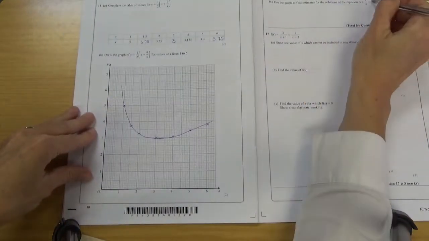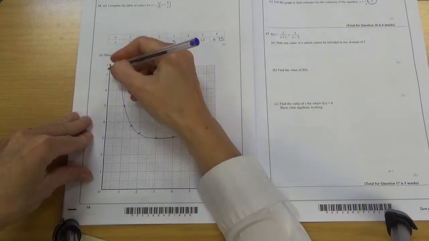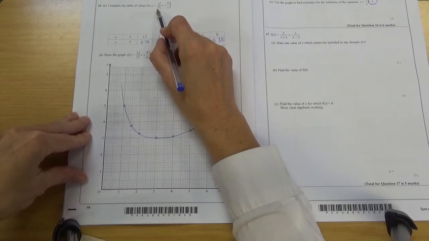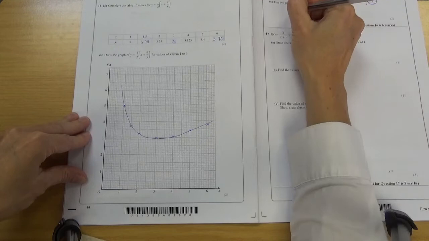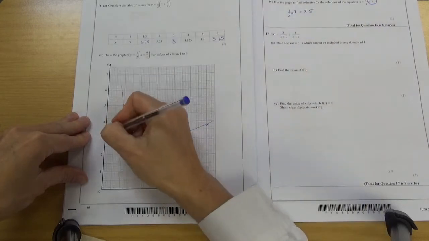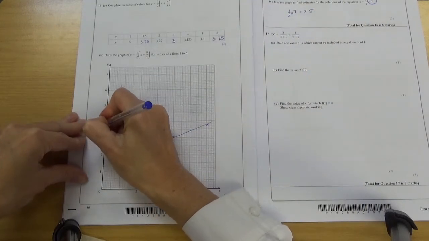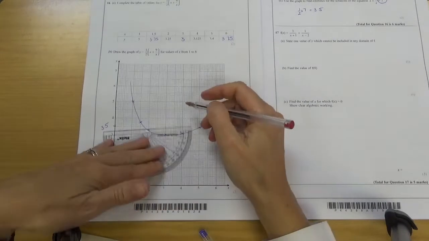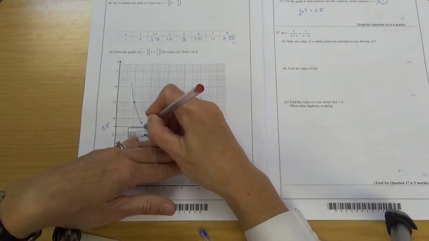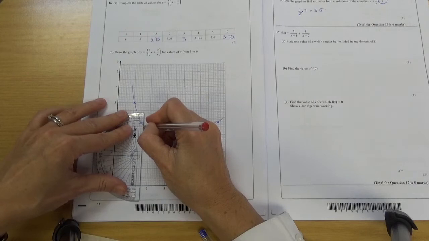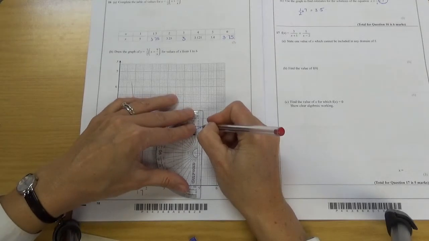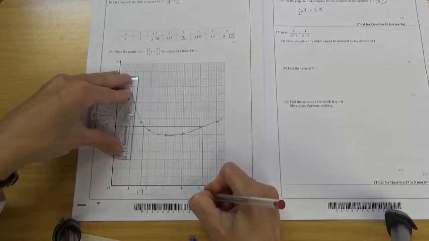We want to know when it equals 7. Oh no, we've got the graph of half of this. So half of 7 is 3.5. So I want it when it equals 3.5. 3.5 is here. If I read off, I get 2 answers: at 1.7 and 5.2.